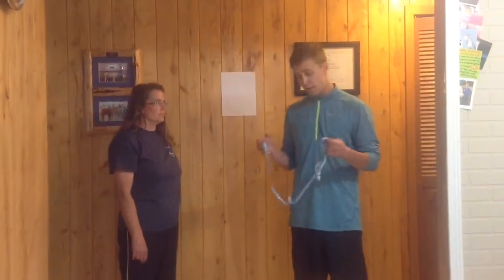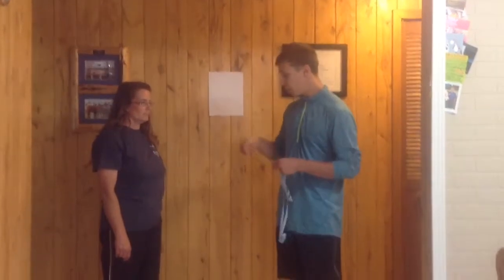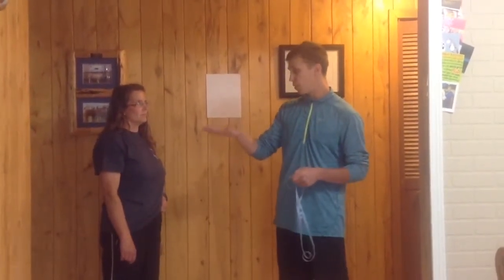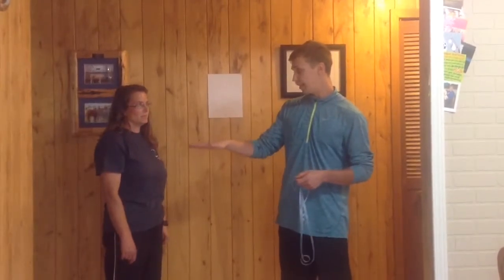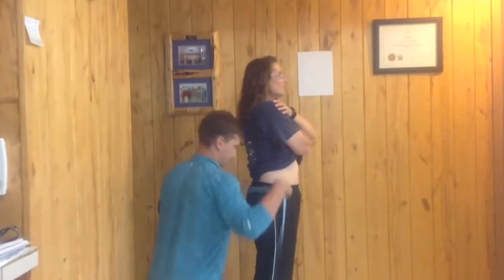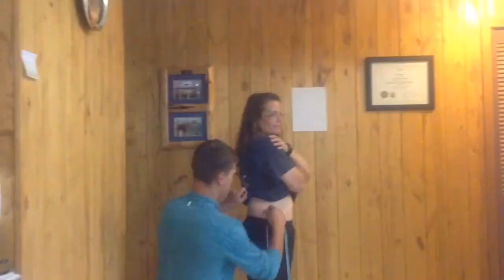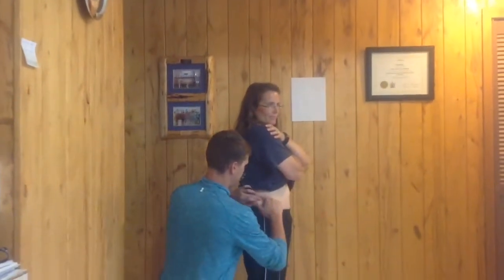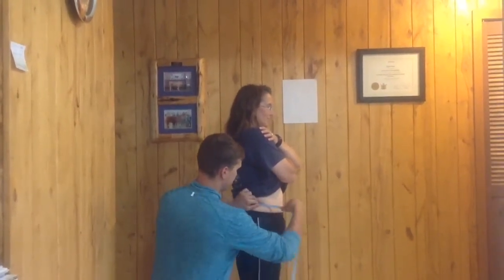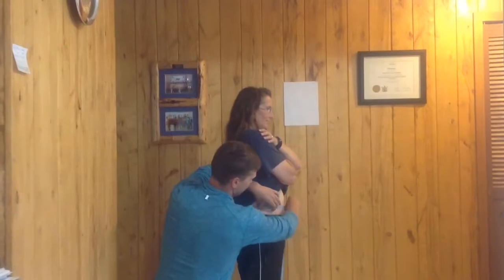Then we're going to take our anthropomorphic tape, and then we're going to draw a horizontal line all the way across the body, making sure that we also get the top of the iliac crest on the left side as well. Perfect. So we palpate the right side of the iliac.